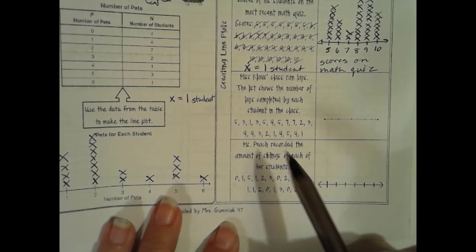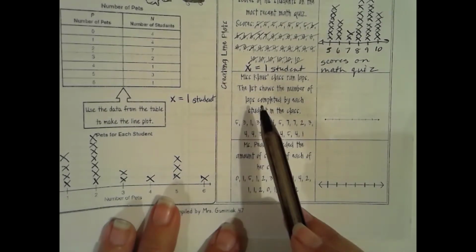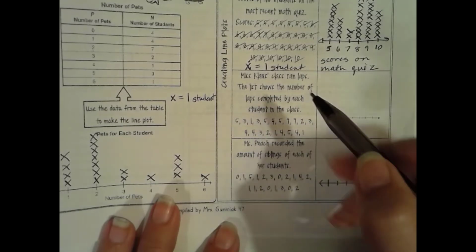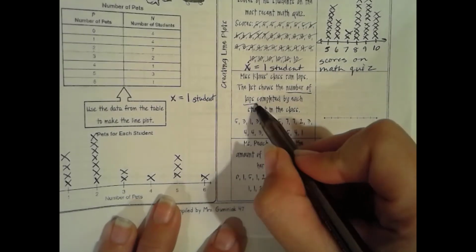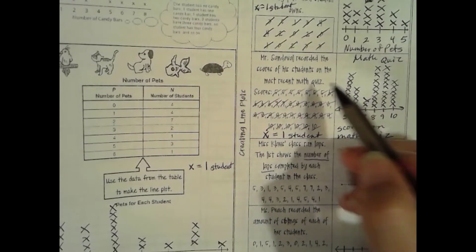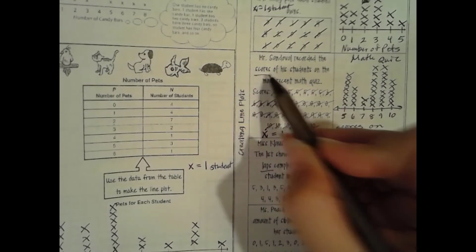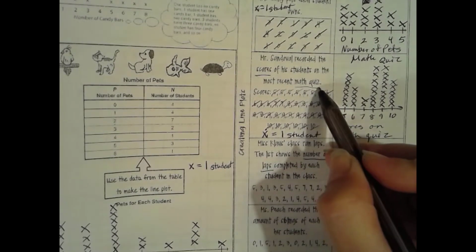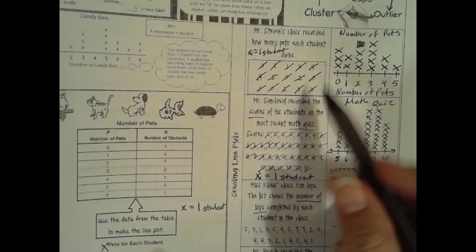Here, this one, Miss Klaus's class ran laps. The list shows the number of laps completed by each student in the class. So our scale is number of laps. So these right here were scores on the math quiz. That's where we found out what our scale is.